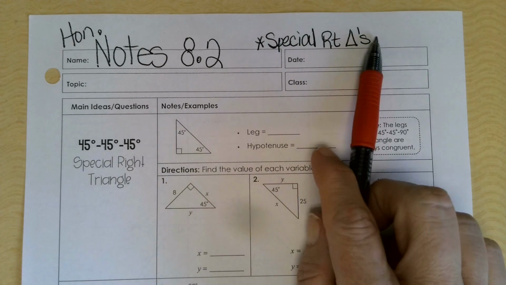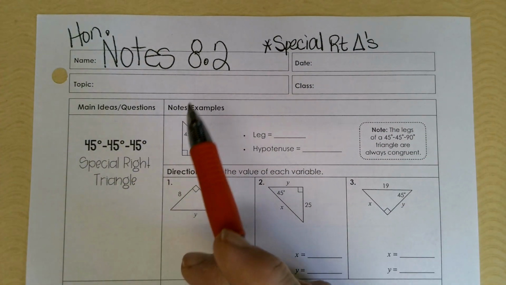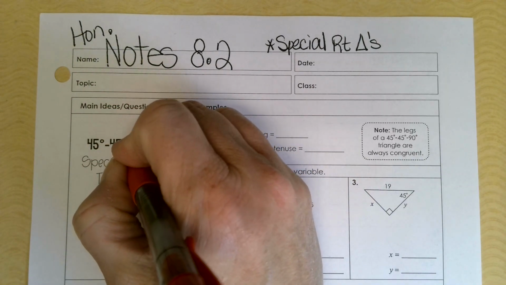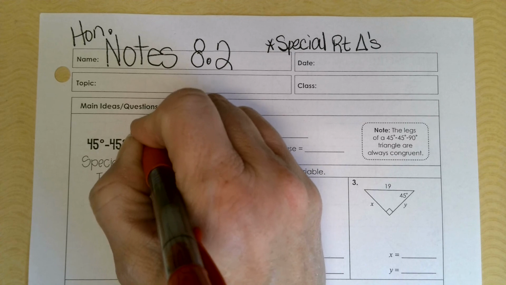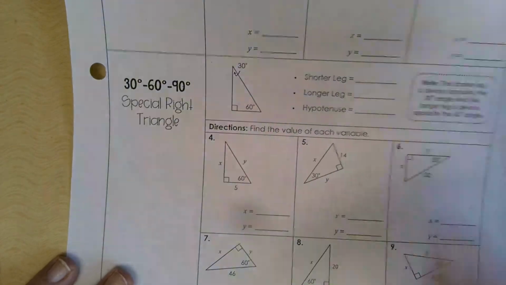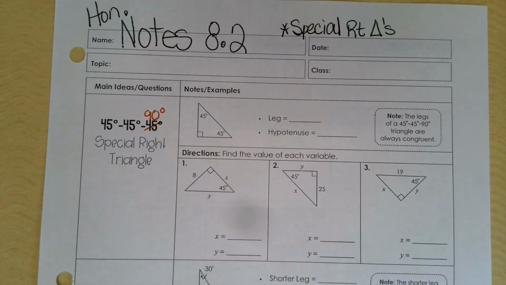These are special right triangles. We are going to be looking at 45, 45, 90 special right triangles, and then 30, 60, 90. (That was a typo in the notes; it should say 90.) You do have some setups that you need to memorize, and there's going to be lots of algebra with these problems, lots of using our properties of the radicals to get our answers.